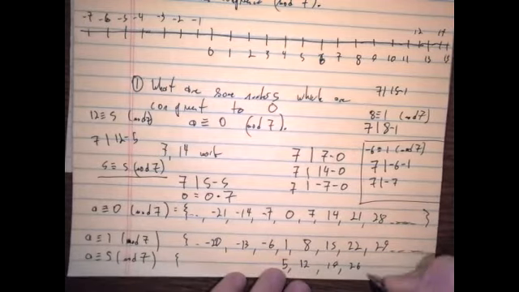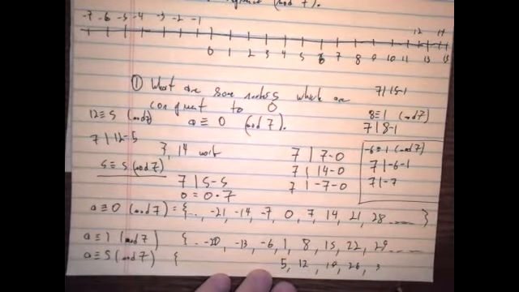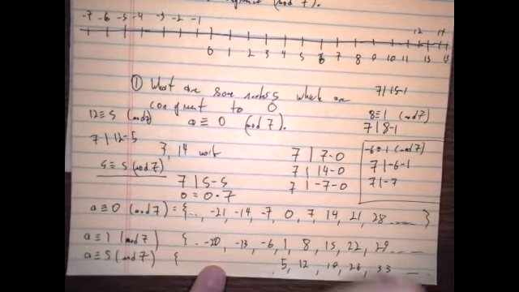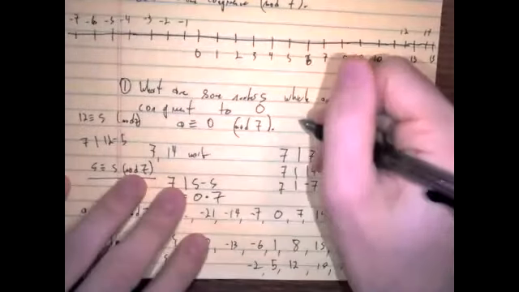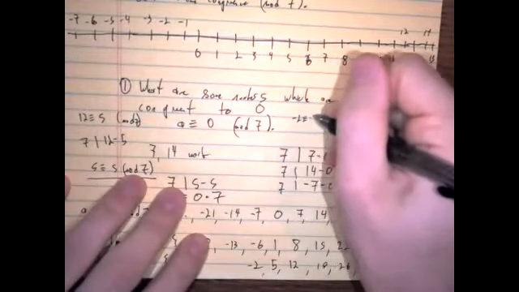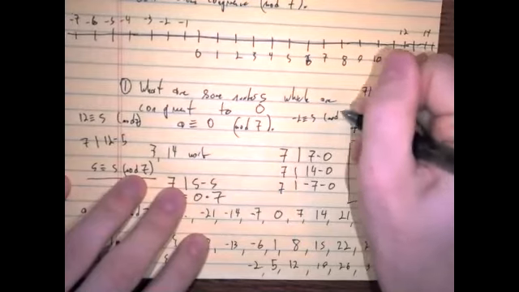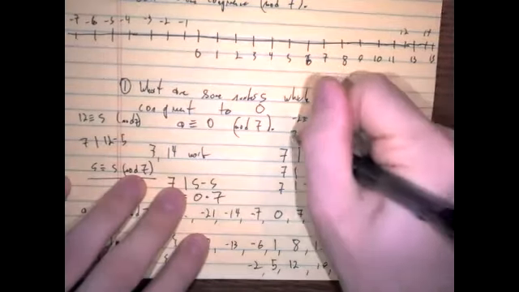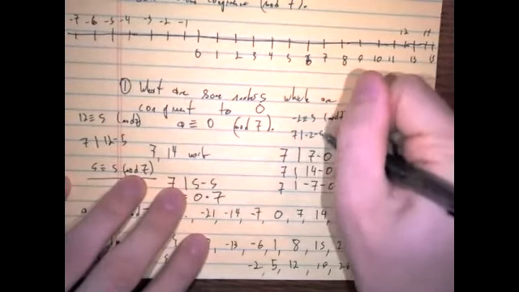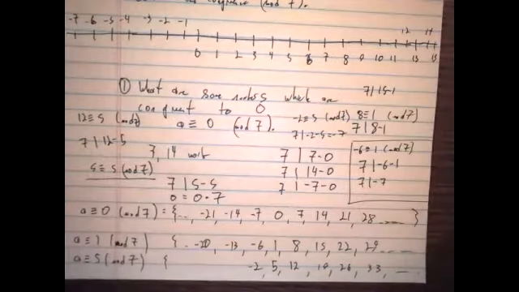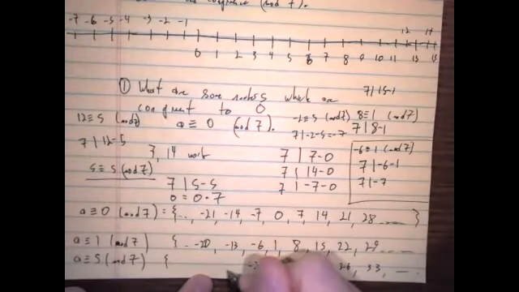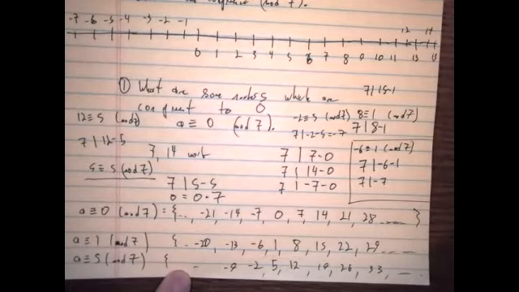Also 26, also 33, etc. And then negative 2, right? I'm running out of space. Negative 2 is congruent to 5 modulo 7 because 7 divides negative 2 minus 5, which is equal to negative 7. Negative 2, negative 9, negative 16, etc.